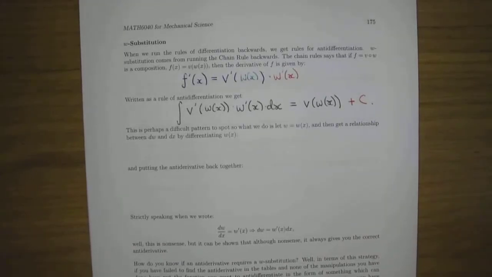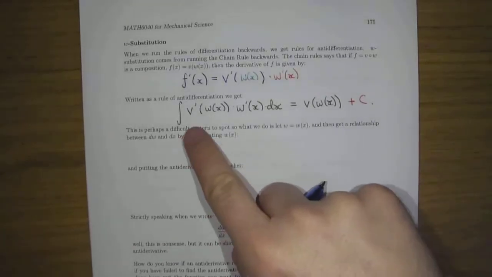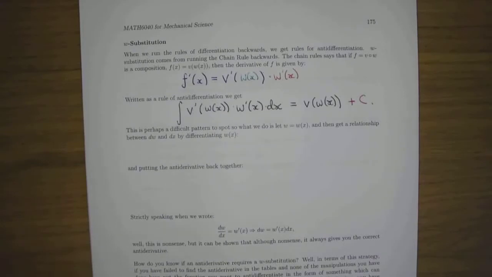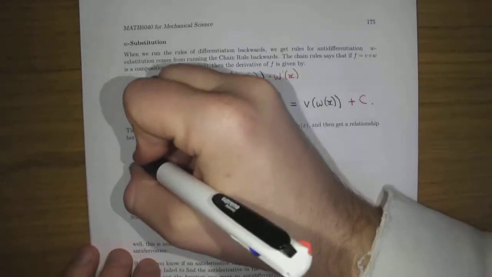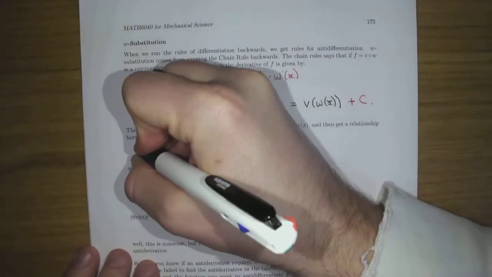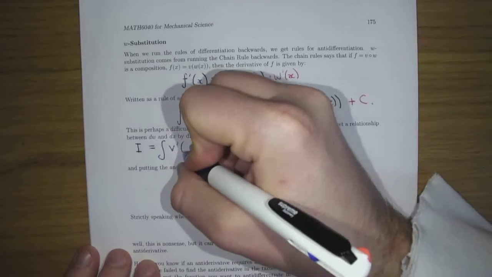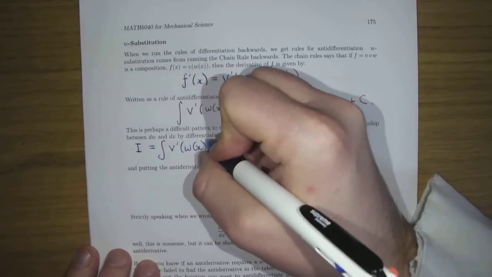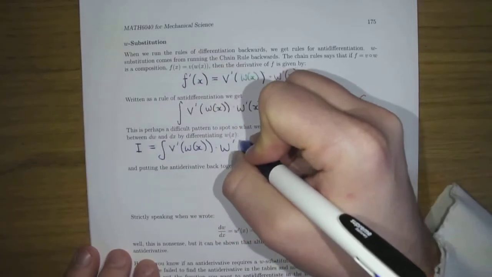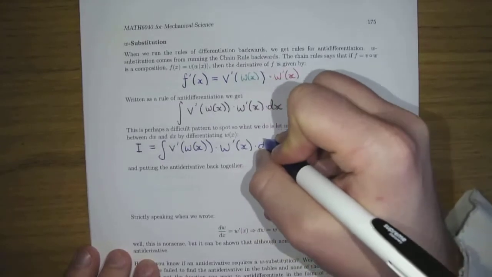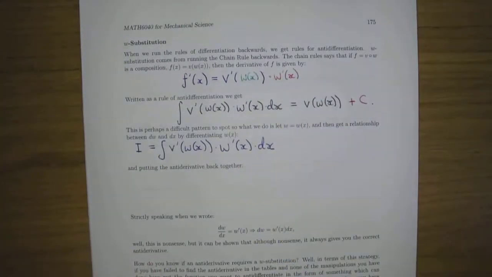So what we do is, when you get here, you do a substitution. If I call my antiderivative I, my job is to let w equal w of x.